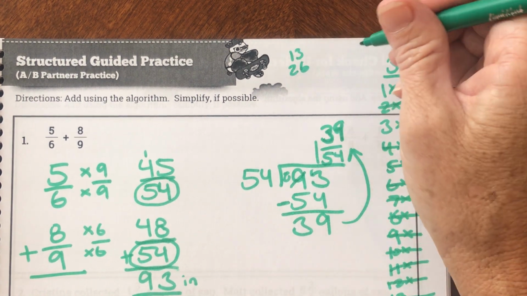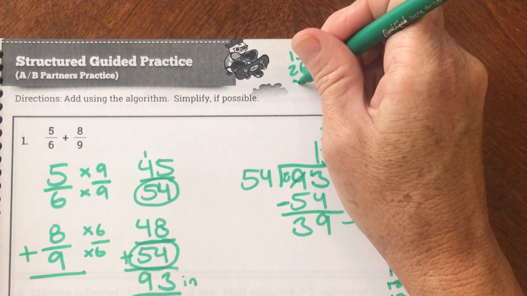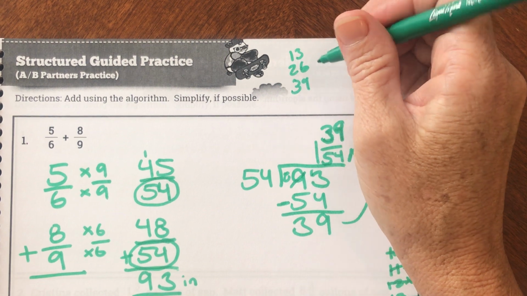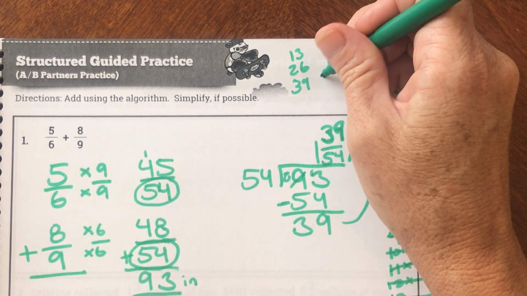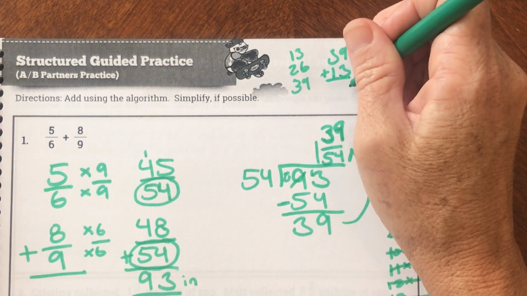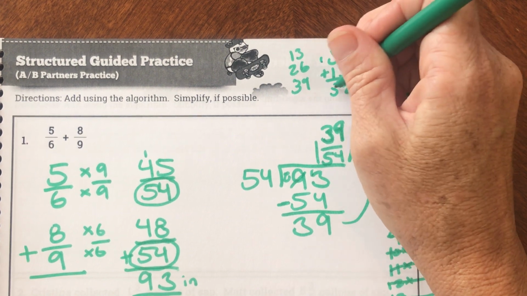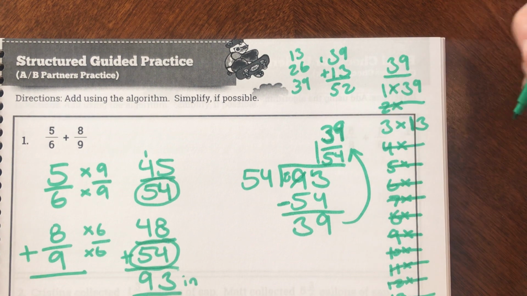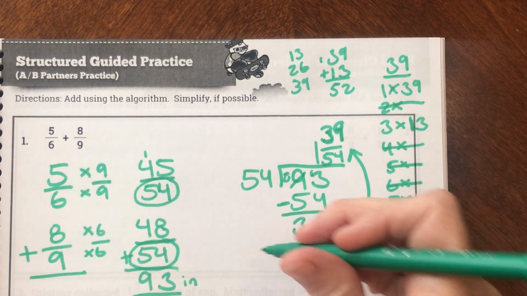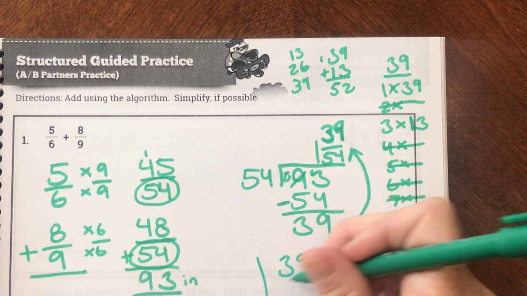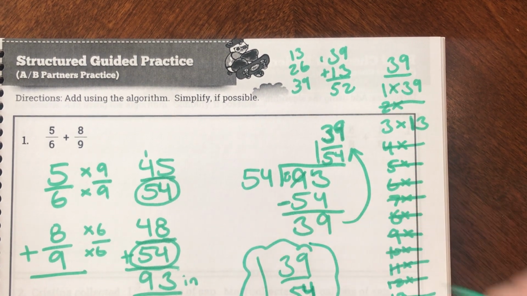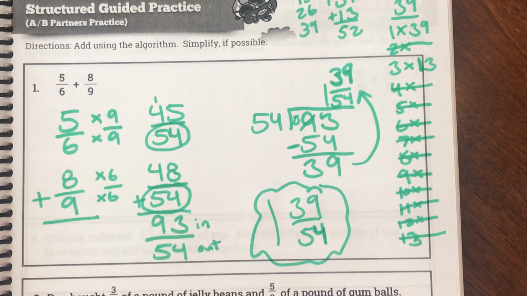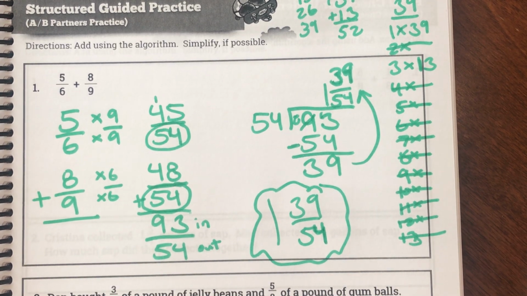What's another 13? If we added that, 39. What's another 13? And if you needed to do some side work like I am, another is 52. So is 54 going to work? No. Which tells us that is already in simplest form. But sometimes when there are large numbers like that, you really have to take some time to double check that.